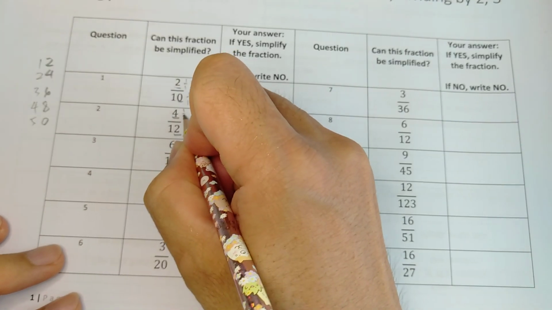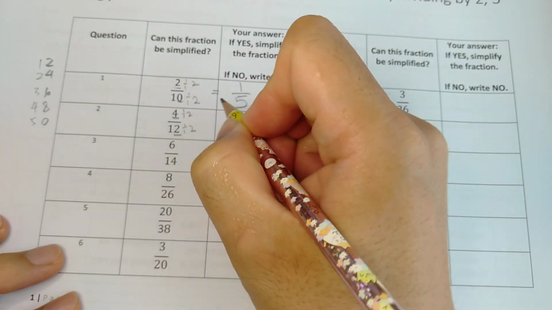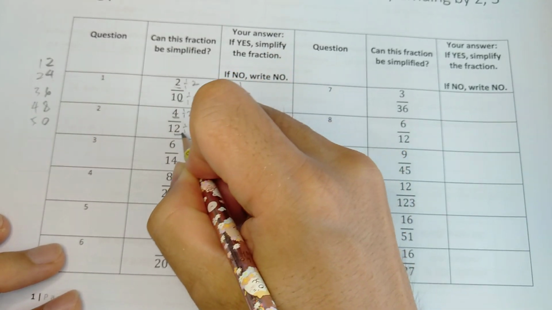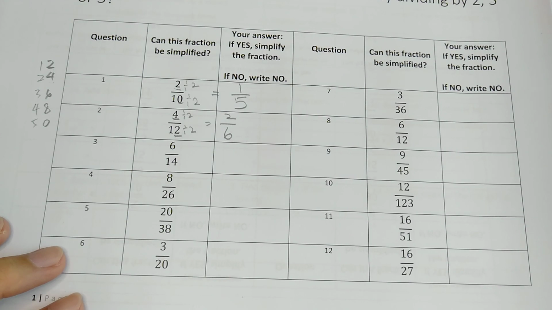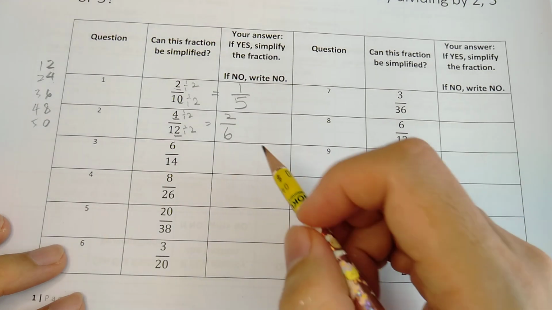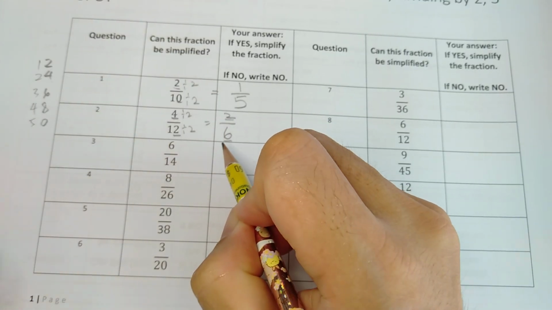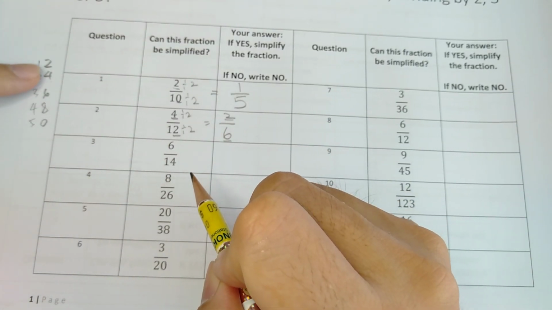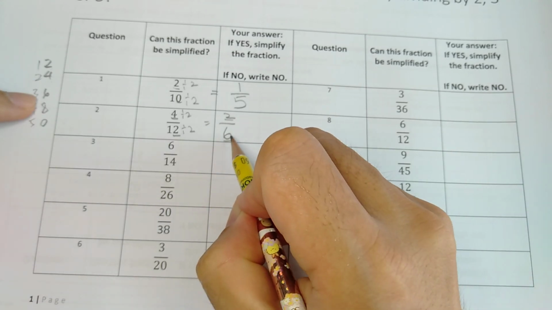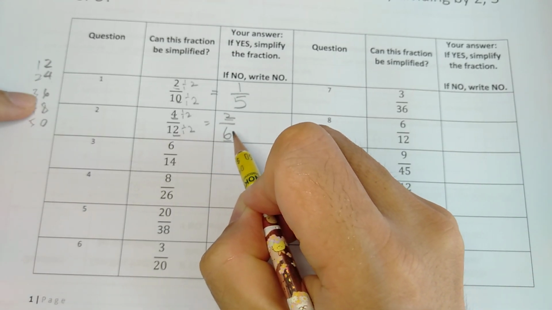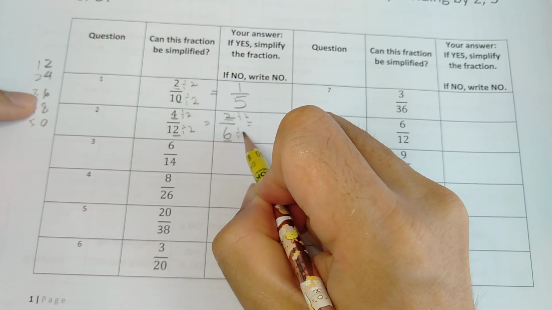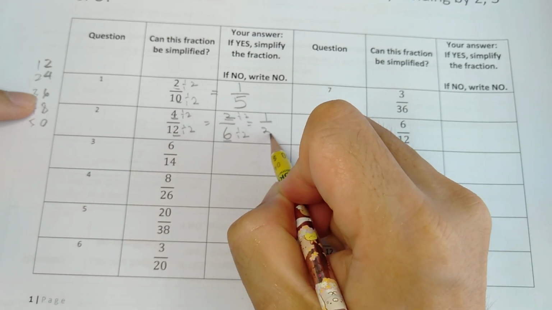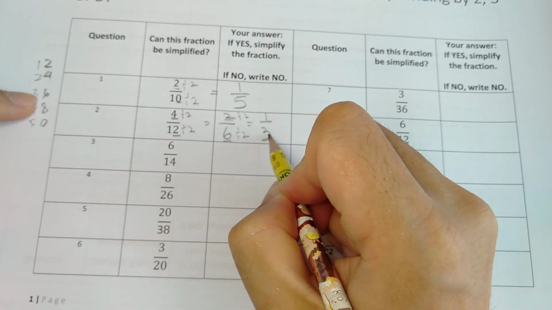So I divide the numerator by 2, denominator by 2, and I'll have 4 divided by 2 is 2, 12 divided by 2 is 6. Now sometimes you may be wondering, after simplifying it once, does it mean the job is over? We must always check. Again, I look at the last digit, 2 and 6. Isn't this still even numbers? Therefore, this means this fraction can still be simplified further. So I'll divide the numerator by 2, denominator by 2, and I'll have 1/3. 2 divided by 2 is 1, 6 divided by 2 is 3.